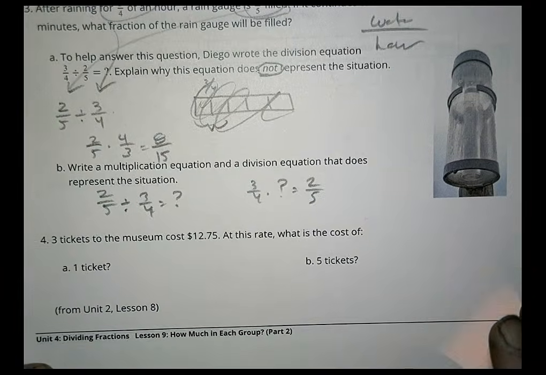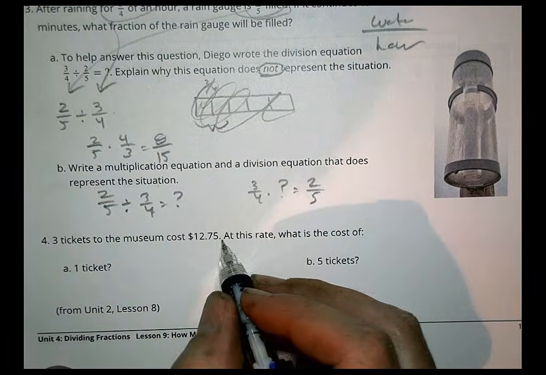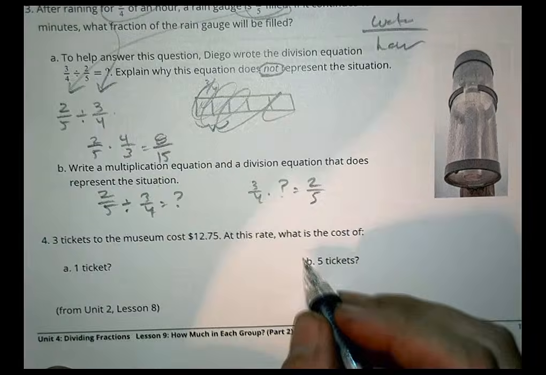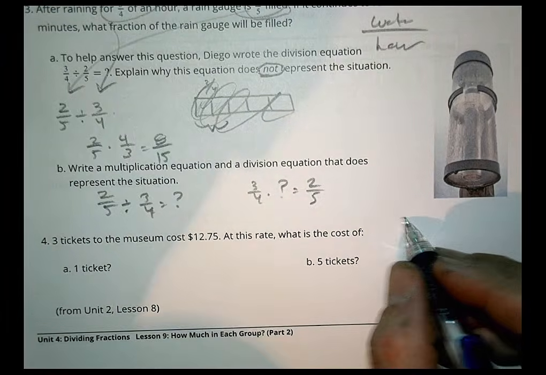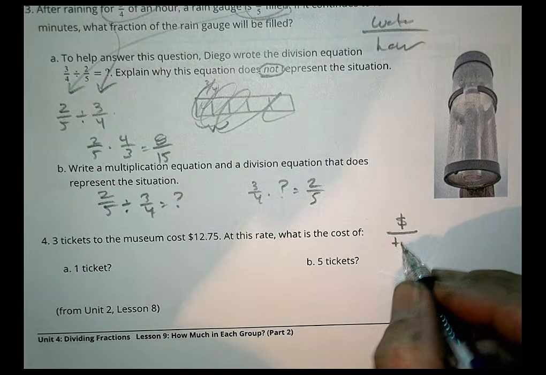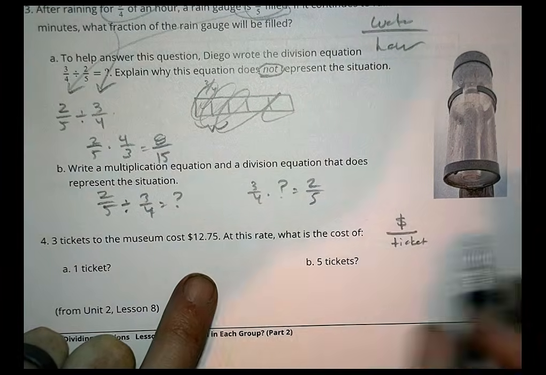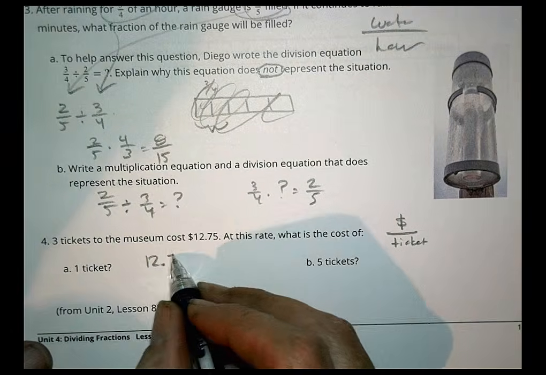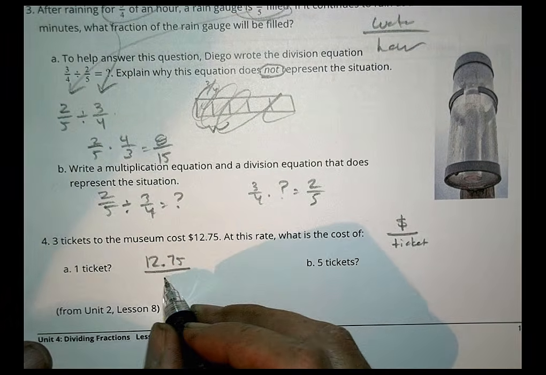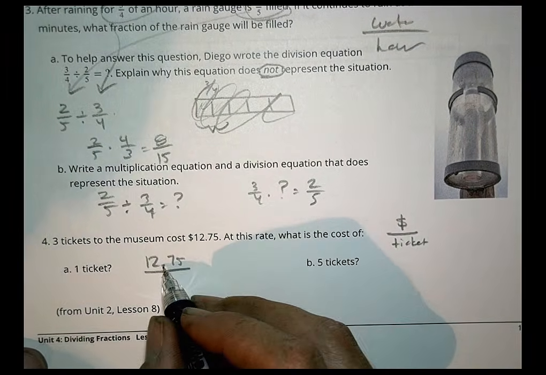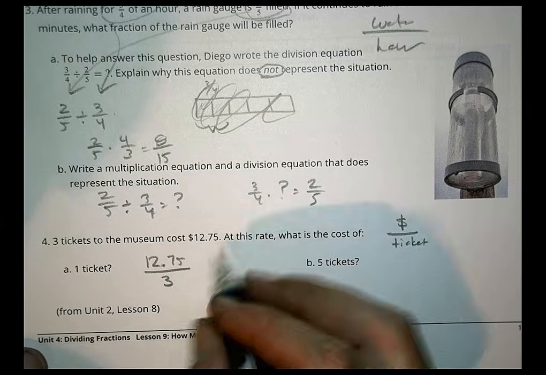Number 4. 3 tickets to the museum cost $12.75. At this rate, what is the cost of 1 ticket and 5 tickets? So we're looking for the cost for 1 ticket, right? And right now, what do we know? We know that it is $12.75 for 3 tickets, or 12.75 divided by 3.